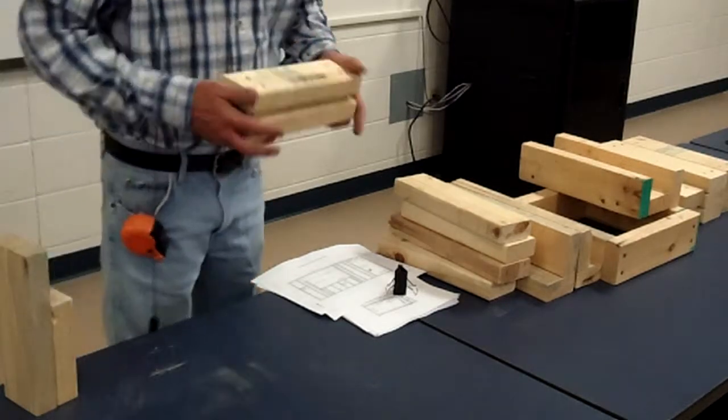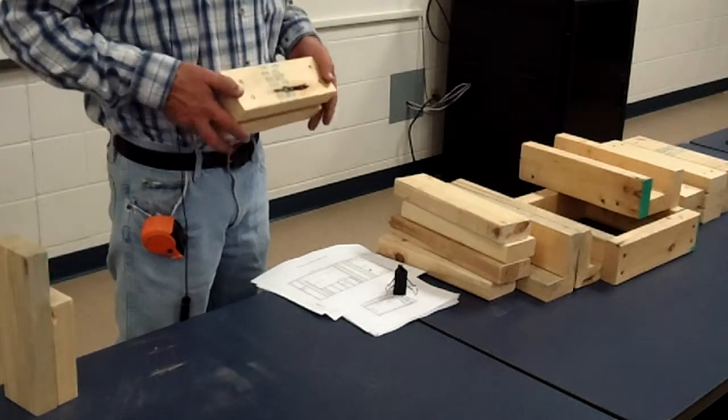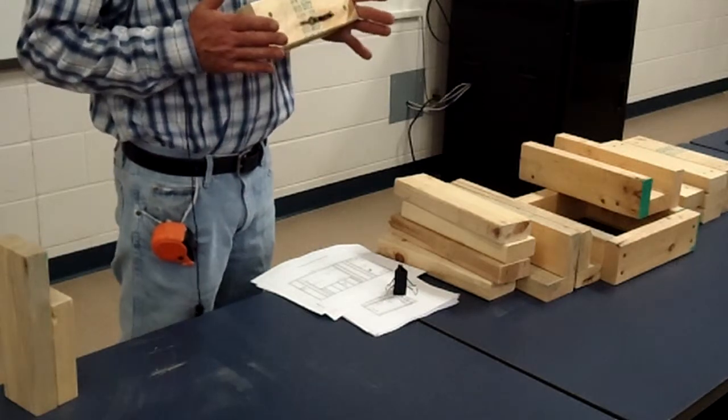Now, I see something wrong with this header. Do you guys see something wrong with this header?